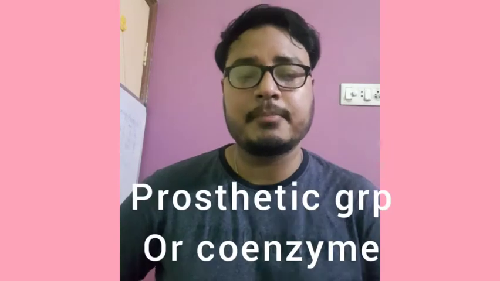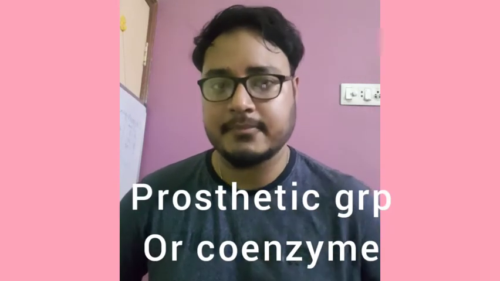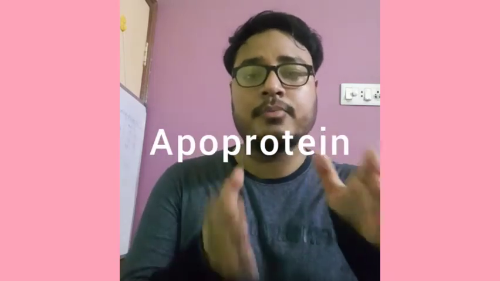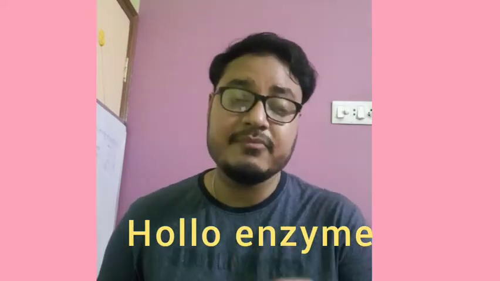Enzymes are often associated with a non-protein part which is called the prosthetic group or coenzyme. So in an enzyme we get a protein part which is called apoprotein and a non-protein part which is called prosthetic group, and together this prosthetic group and apoprotein is called holoprotein.